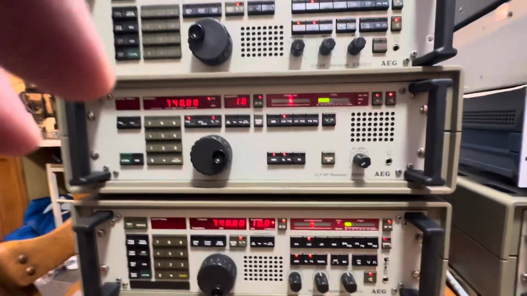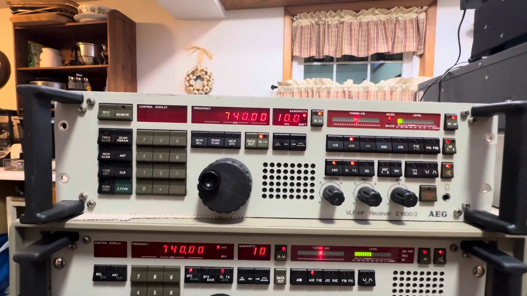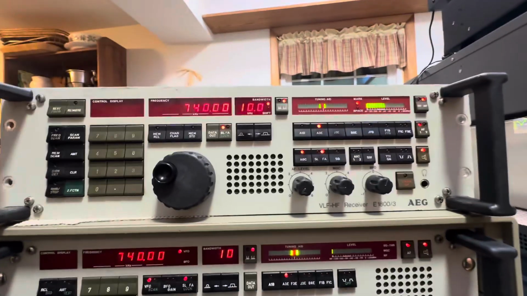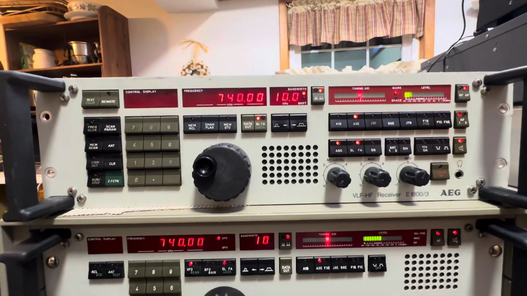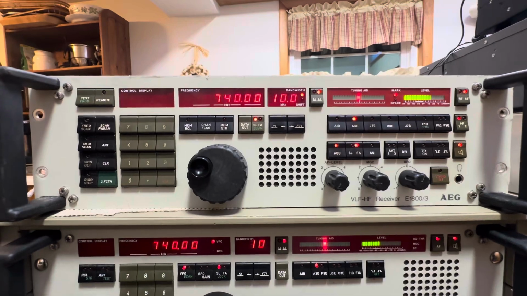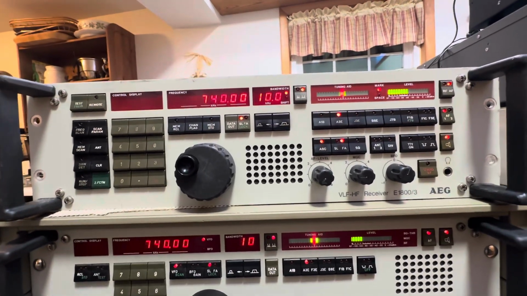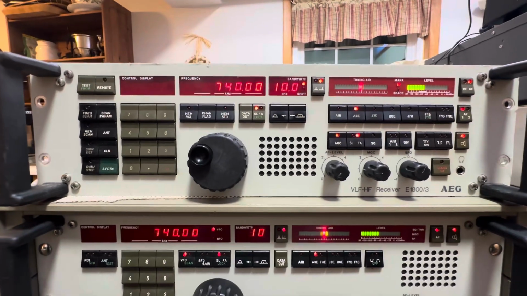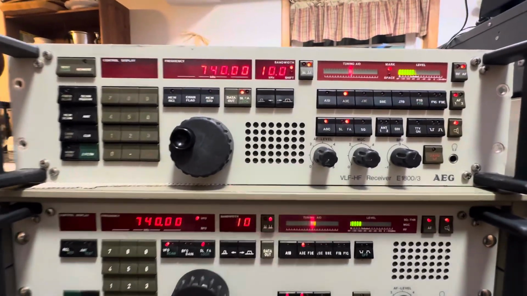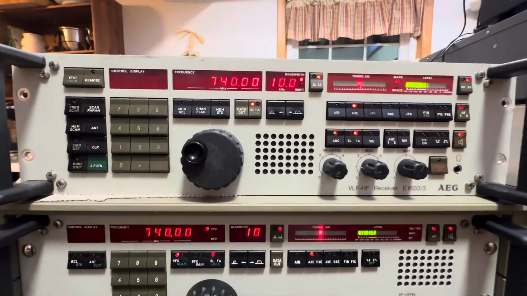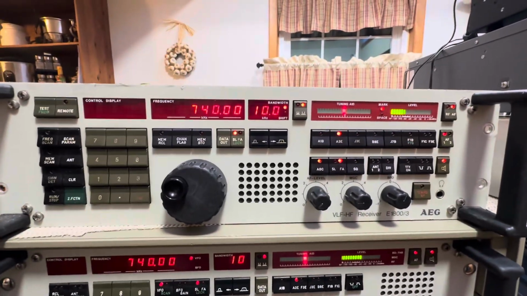Going back up here to the AEG 1800/3, which was one of the last analog mechanical filters and the whole deal, before they went to DSP, which I'll show you in a second. This one was built a little bit later, obviously, a couple of iterations. The /2 and the /3, if you see them, are basically the same machine, but the 3 has different faces on them.